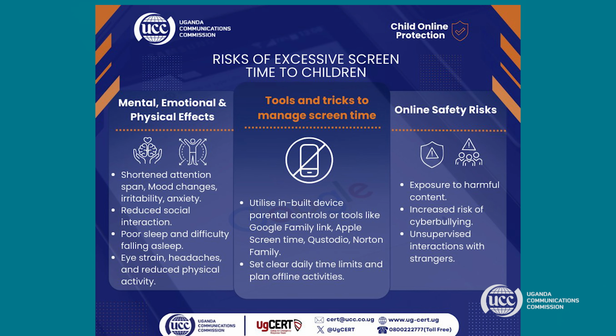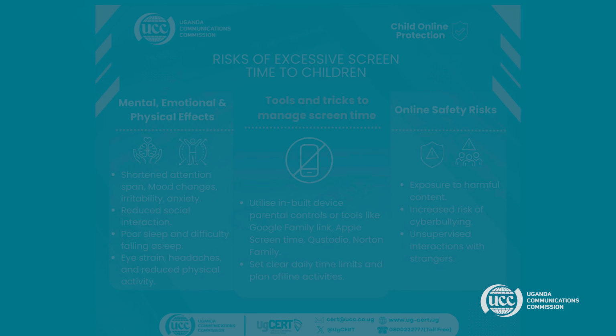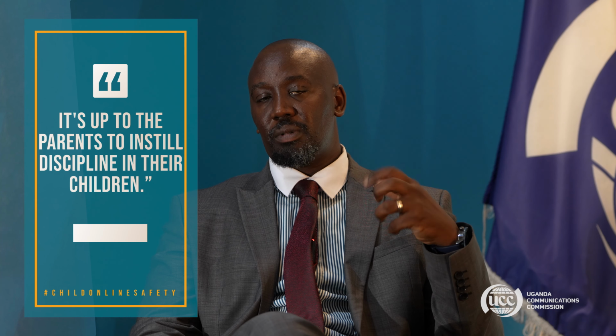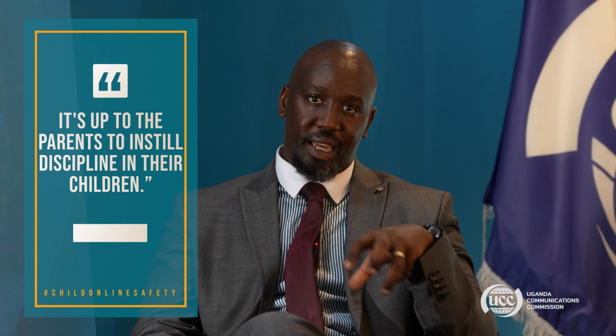So this responsibility is not up to the commission, it's not up to a government agency, it's up to the parent to instill discipline. The same way discipline was instilled in us at a young age, and you know this is bad, this is good, it's the same approach we must use as a measured approach.